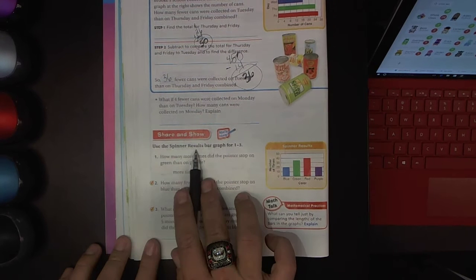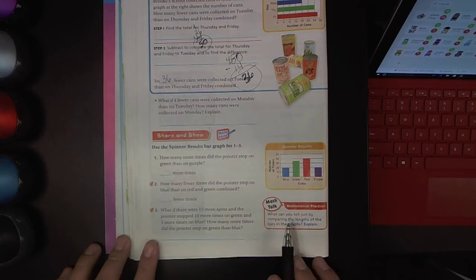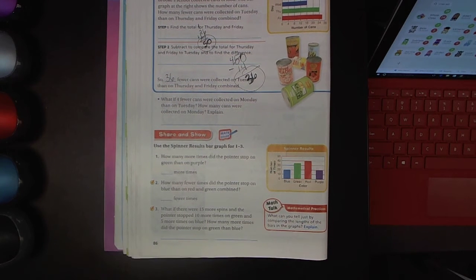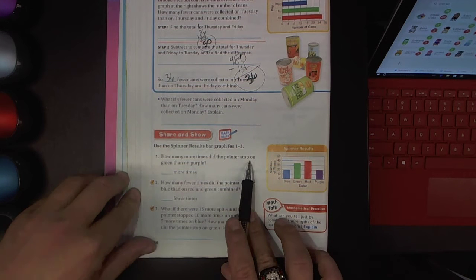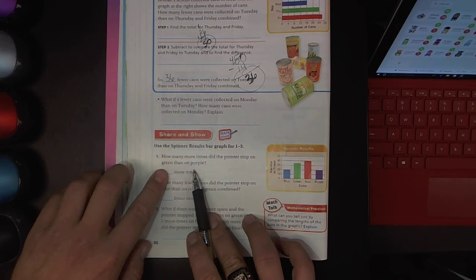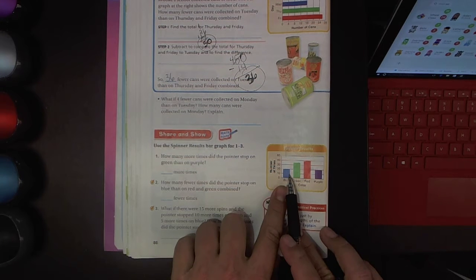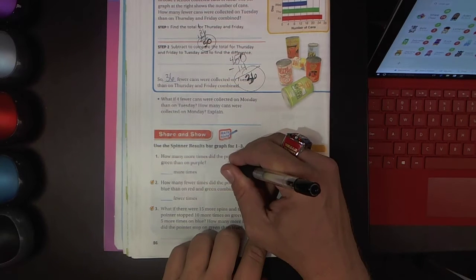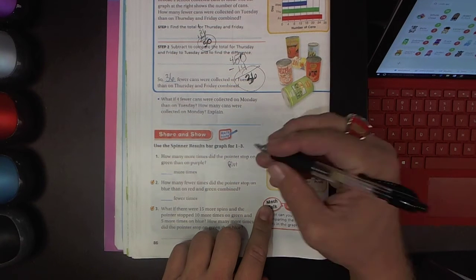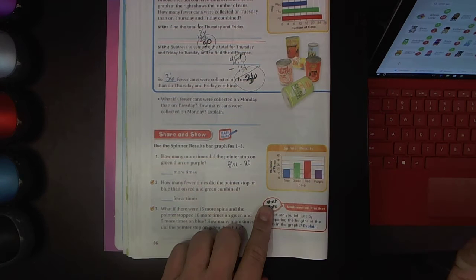Use the spinner results bar graph for 1 through 3. Question number 1. How many more times did the pointer stop on green than on purple? You come over here. You can see blue has 20. Just like in class, I made little notes.